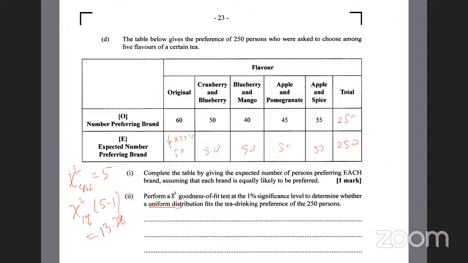The chi-squared calculated value is outside the rejection region, so therefore we do not reject at the 1% level and conclude that a uniform distribution fits the tea drinking preference.